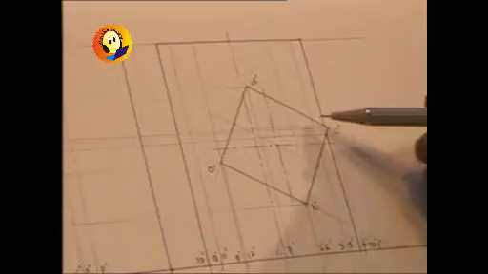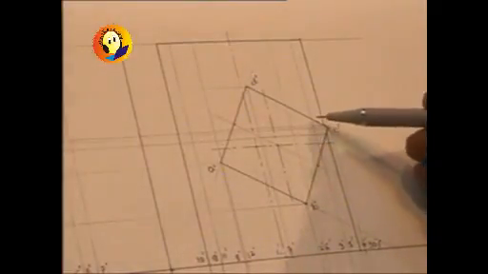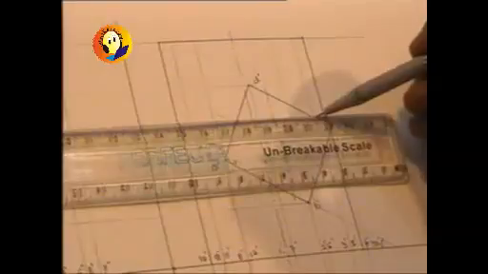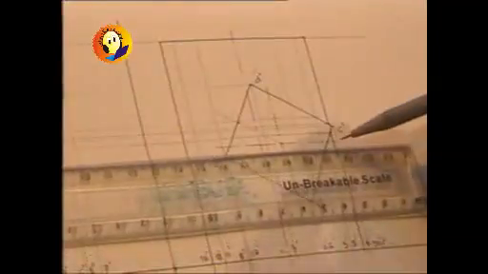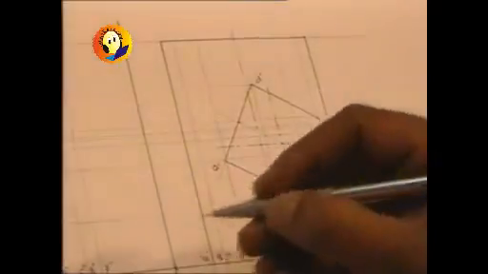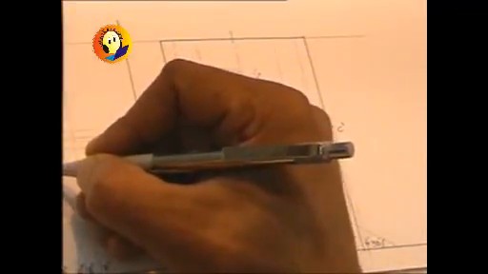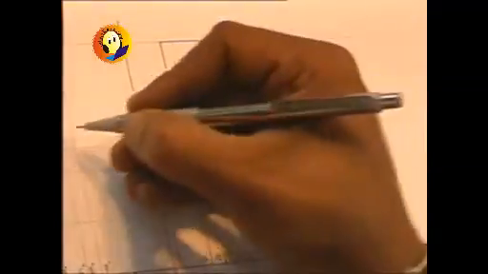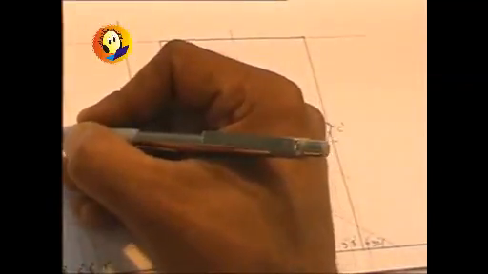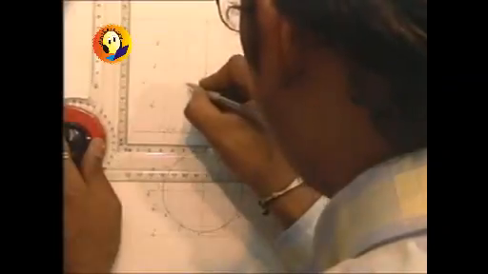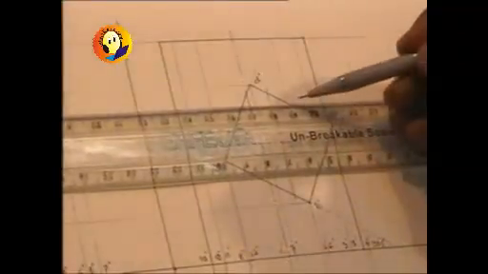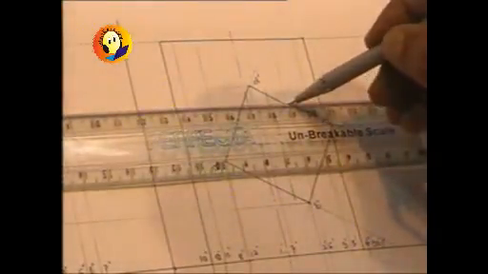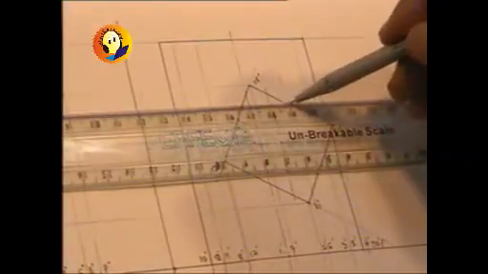Then on generator 3 and 5 we have got another 2 points, so I can draw the projector or the path through these 2 points, and I will be marking the point on generator 5, 2 points, and 2 points on generator 3. Then we have points on generator 2 as well as 6.